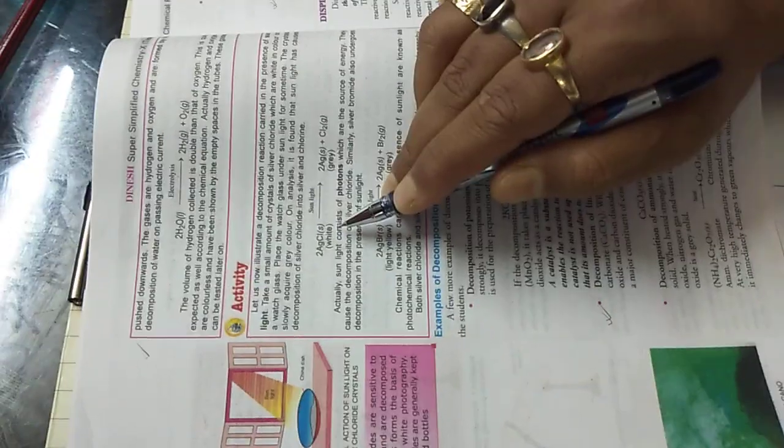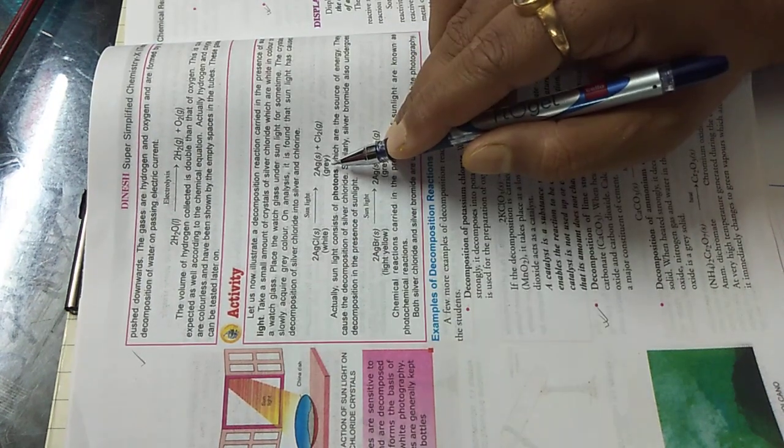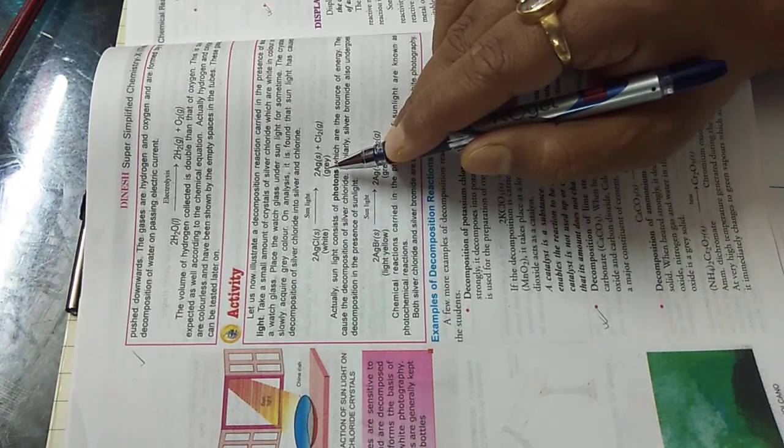Then we have decomposition occurring with the help of sunlight as well. Suppose we take silver chloride. Silver chloride is a white color salt, and if you expose silver chloride to sunlight, the white salt will become gray. Why will it become gray? Because it decomposes to give silver, and along with that chlorine gas is evolved. Similarly, silver bromide is a light yellow salt. If you expose it to sunlight, it will give you silver and bromine.